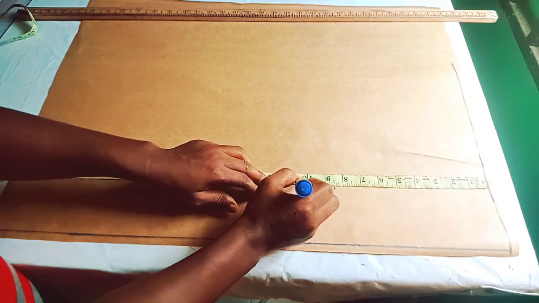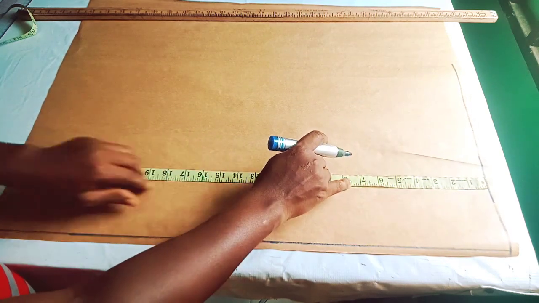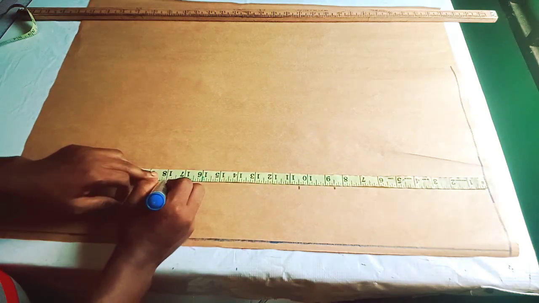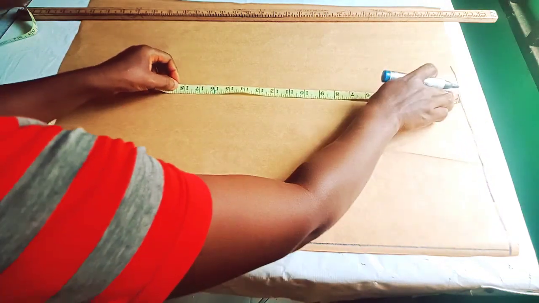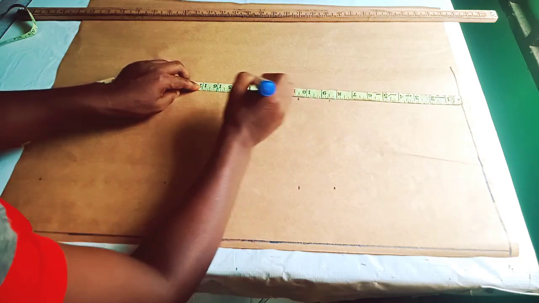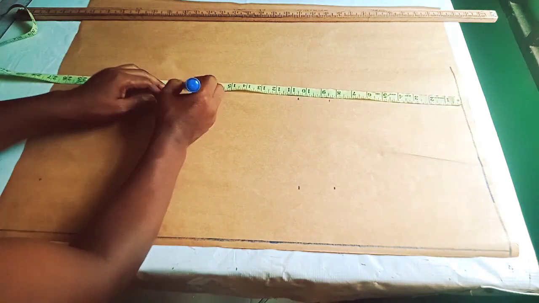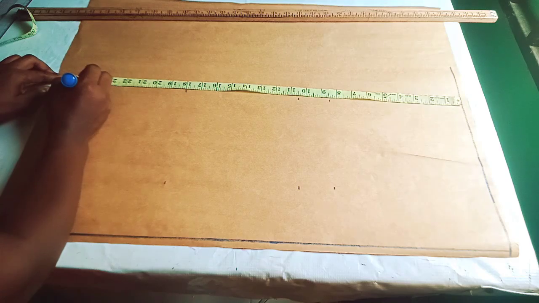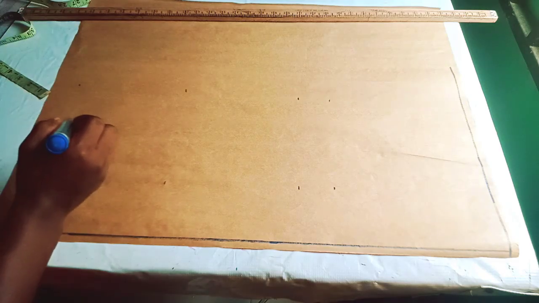The bust depth is 10.5. The waist is 18 inches. So we're going to extend it. I'm going to rule out.